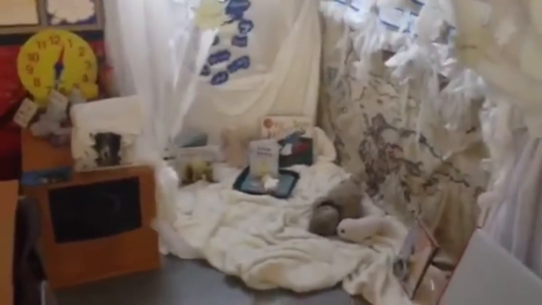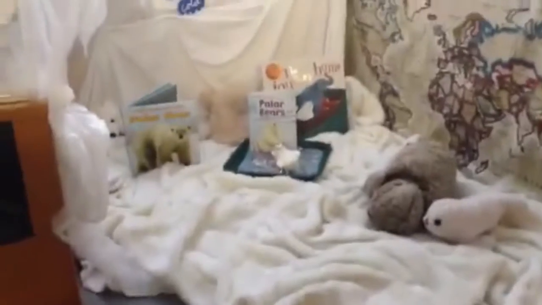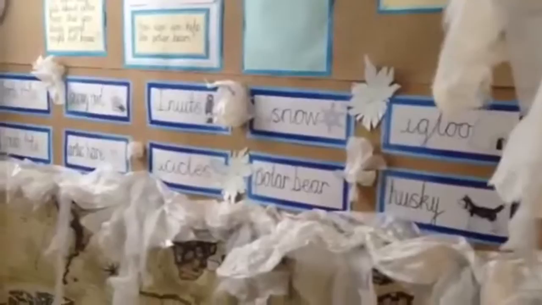Again, a little reading den with lots of opportunities to explore, to play, to reflect, and to learn about polar bears. More vocabulary on display. That vocabulary is used by the children.